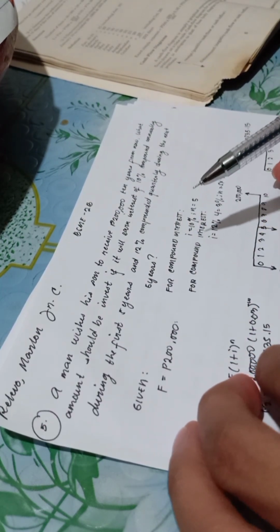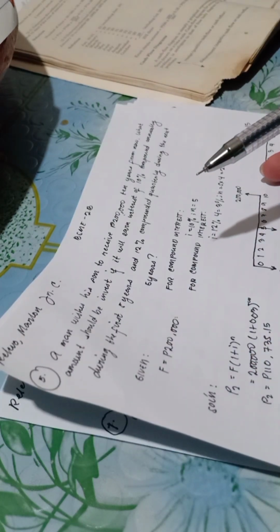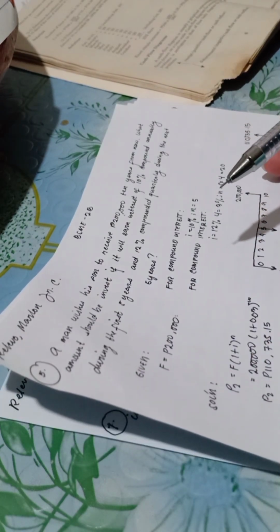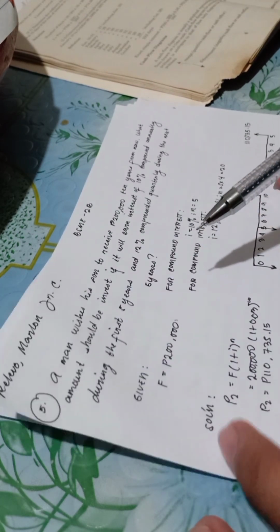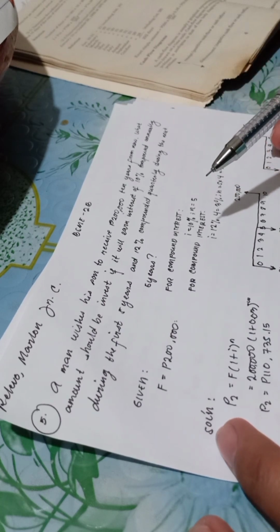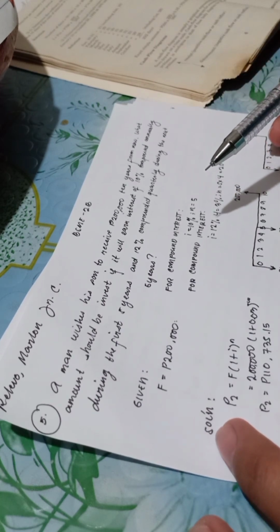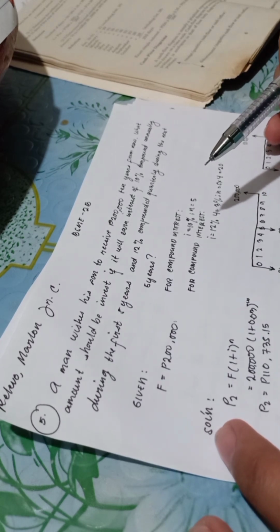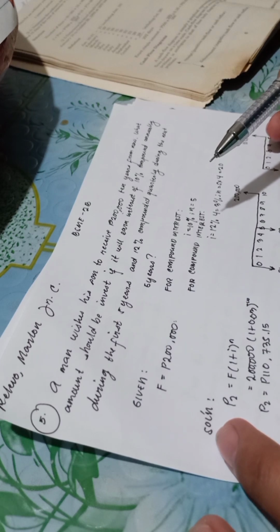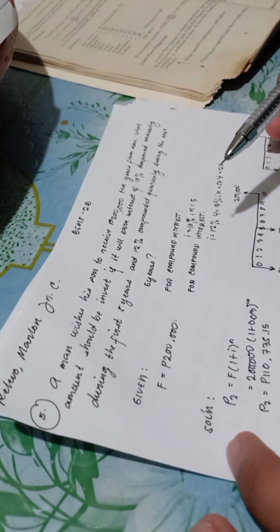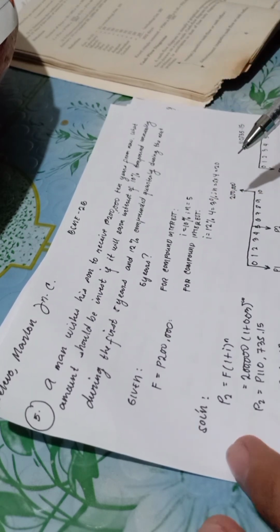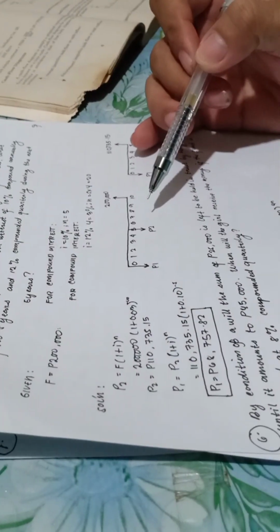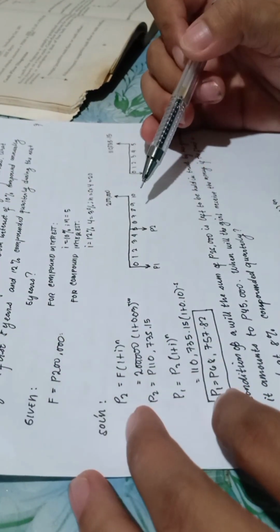In this problem, we have to use compound interest as our formula. In the calculation of compound interest, the interest for an interest period is calculated on the principal plus the total amount of interest accumulated in previous periods. Thus, compound interest means interest on top of interest. Here, as you can see, we are using a cash flow diagram.